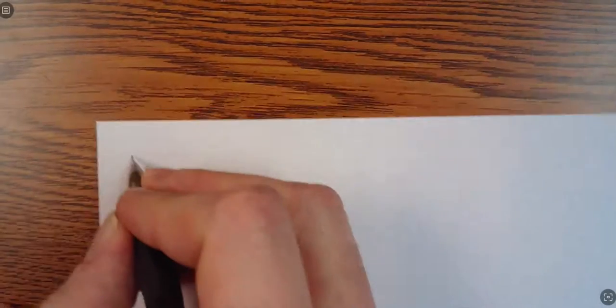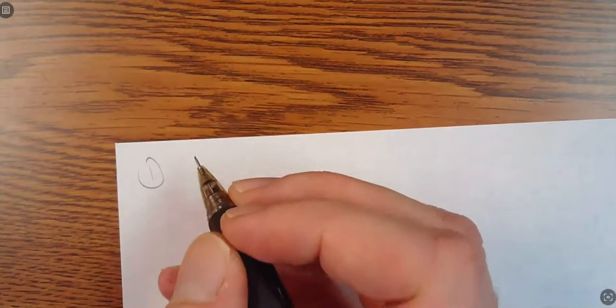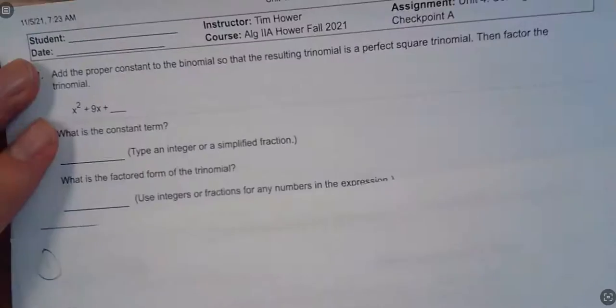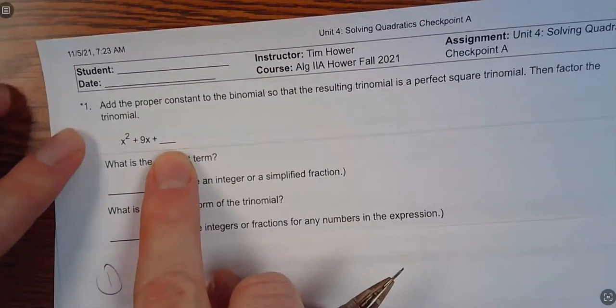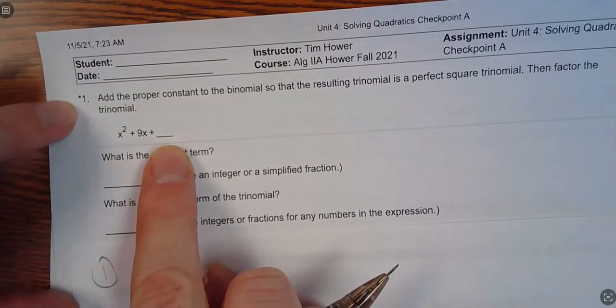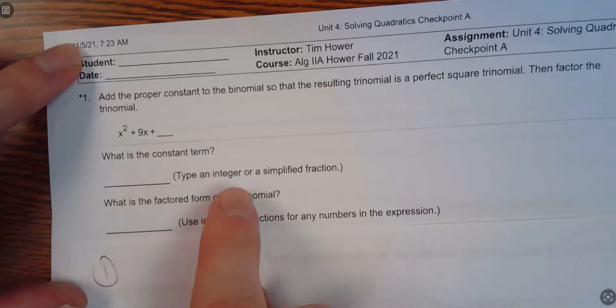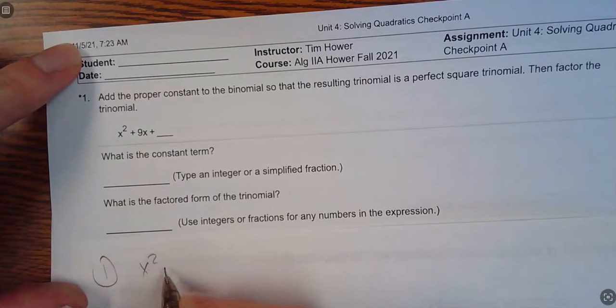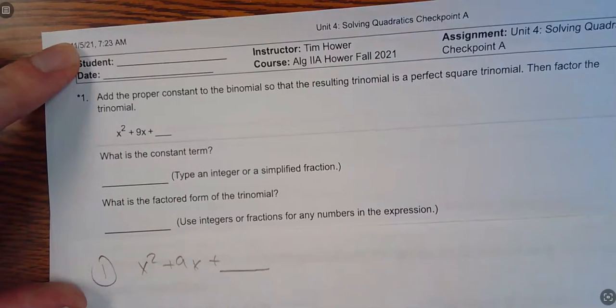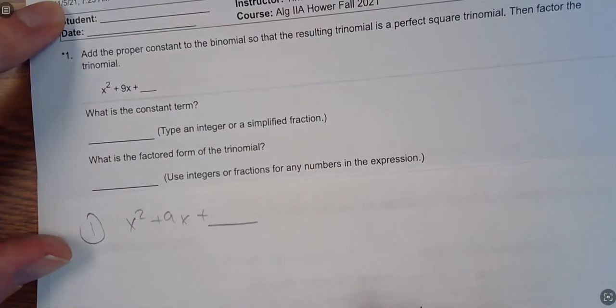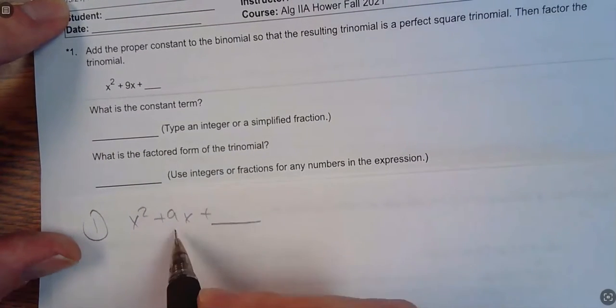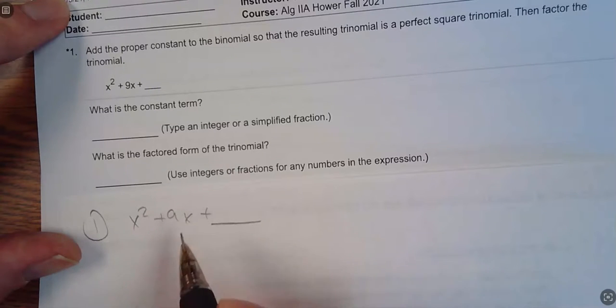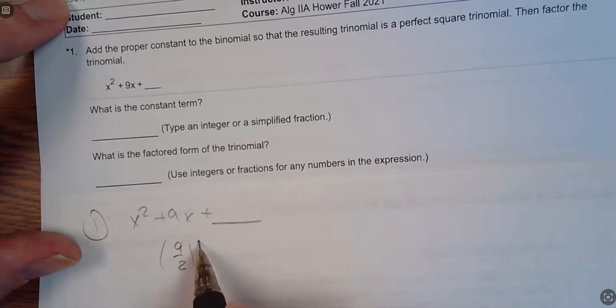Okay, so my number one, put it up here, says we're supposed to find the term on the end that would complete this and make it a perfect square trinomial. So x squared plus 9x plus what? And the really quick trick on this, that middle term, it's going to be half of that. So I'm going to divide it by 2, and then I'm going to square it.